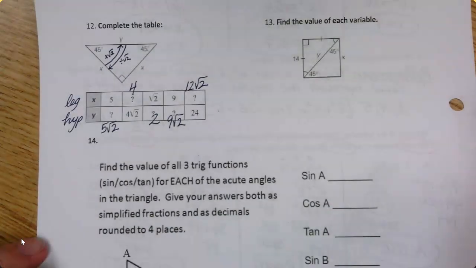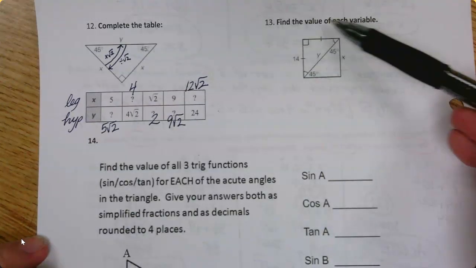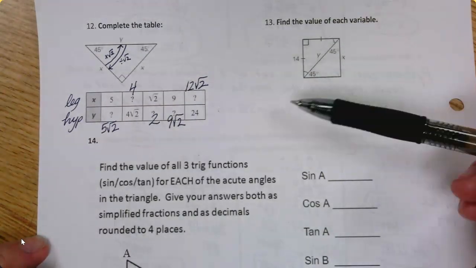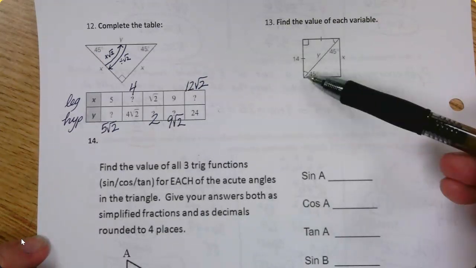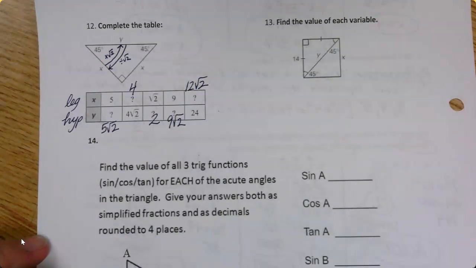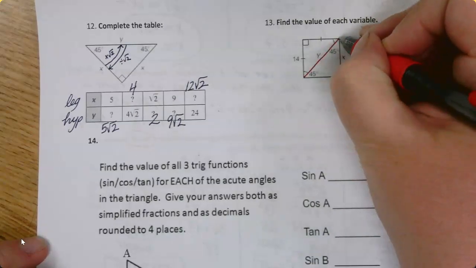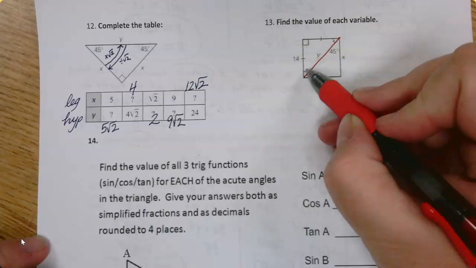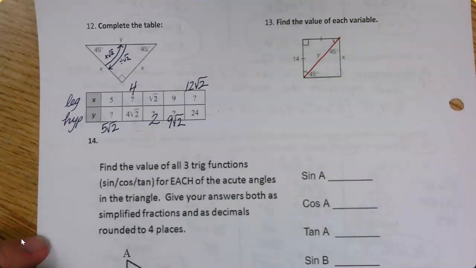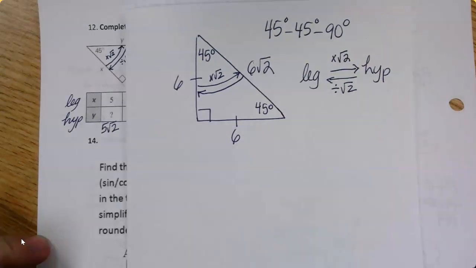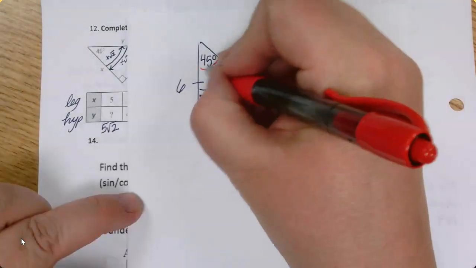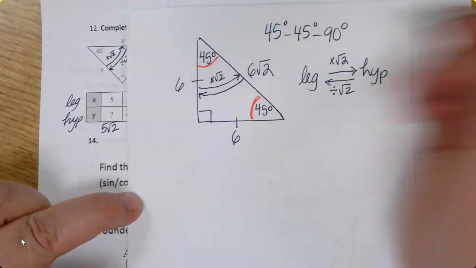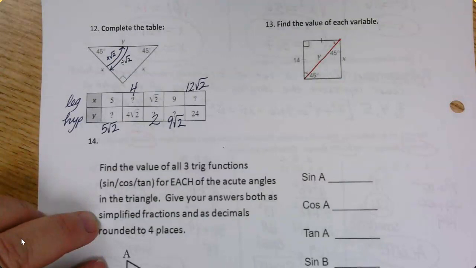Okay, let's look at number 13 next because it's also about 45, 45, and 90s. Important thing to realize here is that this figure, the whole figure, is a square. When you take a square and you divide it down the middle just by drawing one diagonal, then you just made two 45, 45, 90s. Notice these little congruence markings, that's another way of showing you have a 45, 45, 90. Because, remember, it's an isosceles. Every isosceles right triangle is a 45, 45, 90, which means it has two congruent angles, and then it has a right angle. So that's another way to show you have a 45, 45, 90.